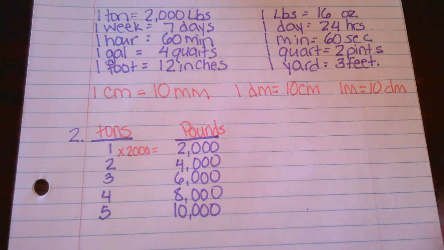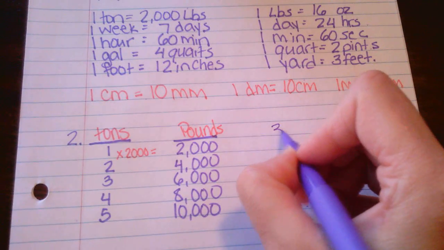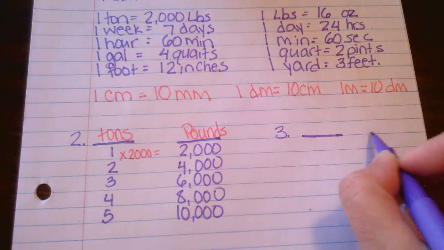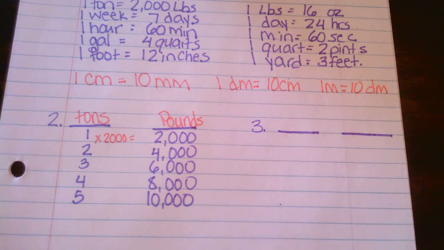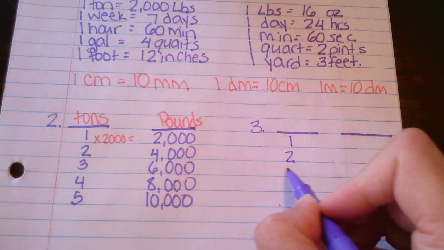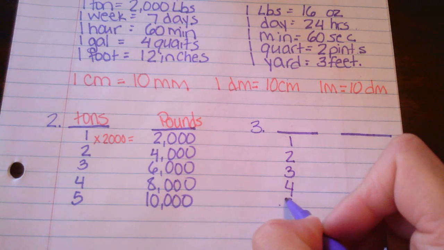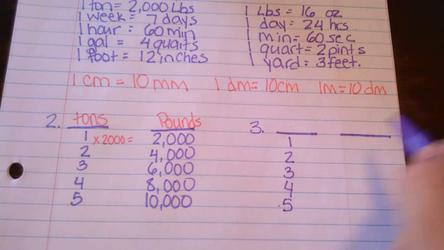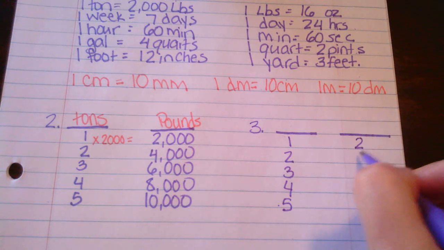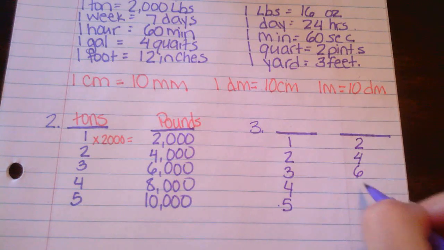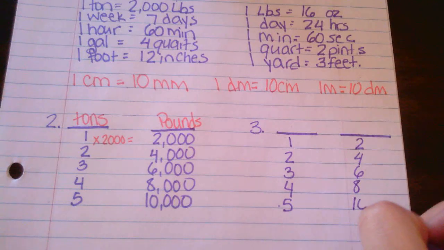Let's look at number 3. Again, we don't know what our lengths are, but we have 1, 2, 3, 4, 5 again. But this time we skip count by 2s. 2, 4, 6, 8, 10.